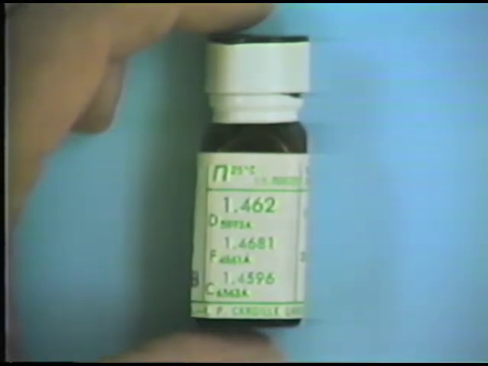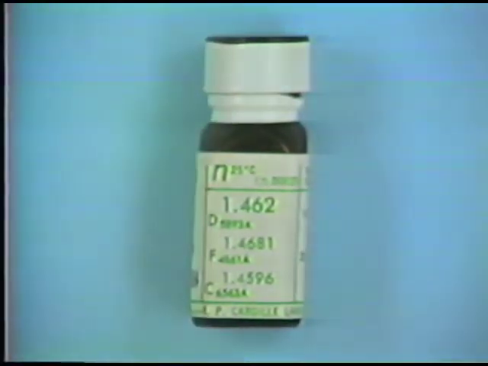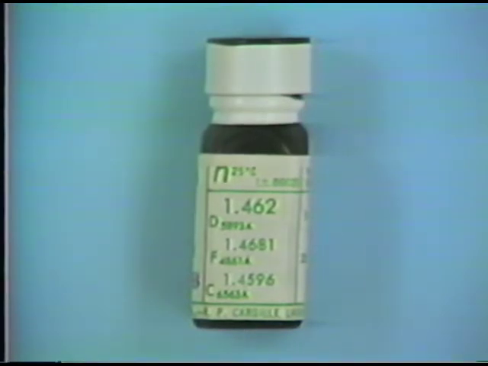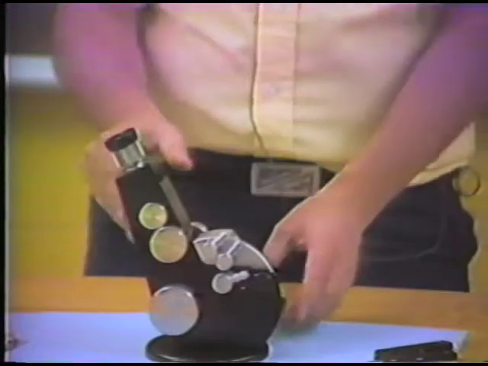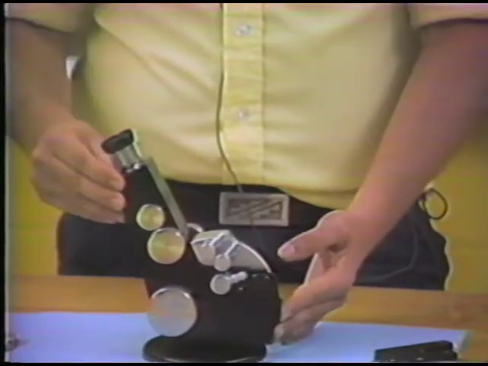Now we can actually measure the index of refraction of an immersion liquid in the laboratory. To do this, we use a device called an Abbe refractometer, which I have right here. This is what the Abbe looks like. It looks a little bit like a microscope.